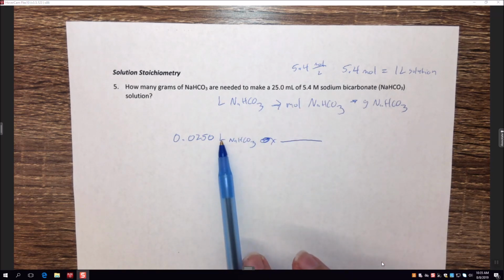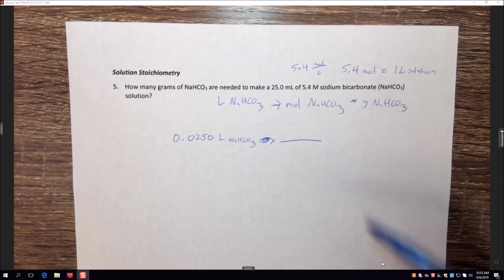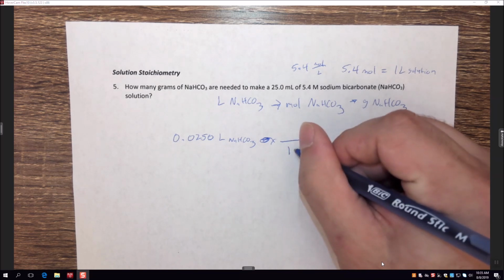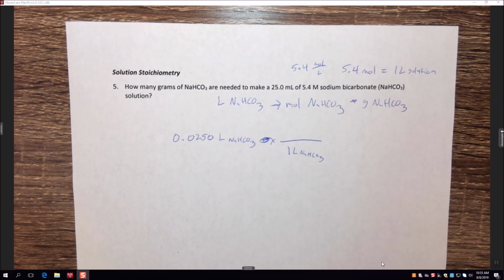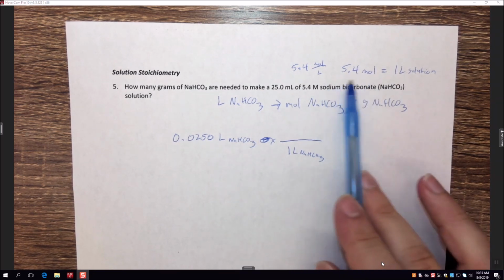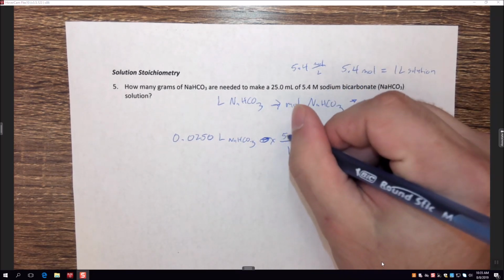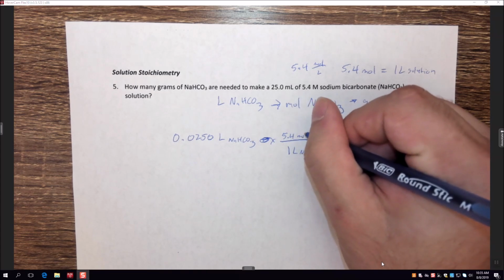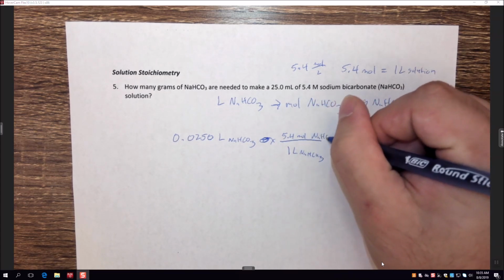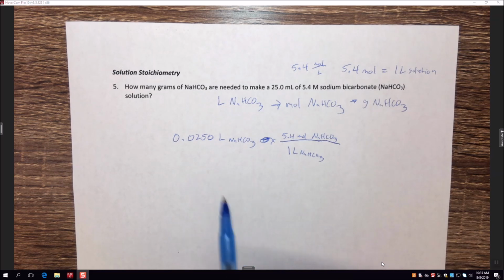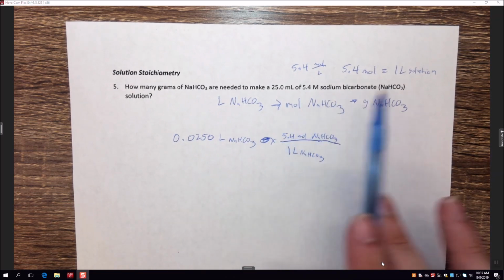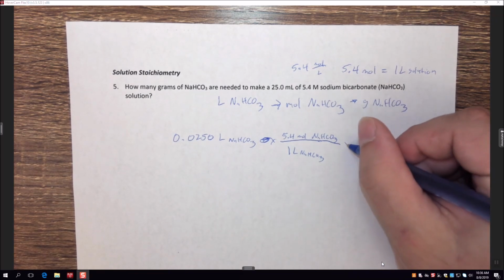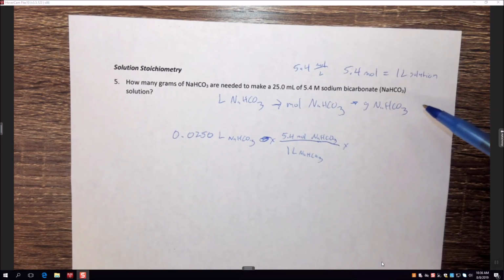We want the liters to cancel out, so we're going to put the liters in the bottom. So on the bottom we have our 1 liter of NaHCO3 solution, and on the top we have our 5.4 moles of NaHCO3. So now we've canceled out our liters and we've gone from liters to moles. Well, now we want to go from moles to grams. To go from moles to grams, like I said before, we need a molar mass.